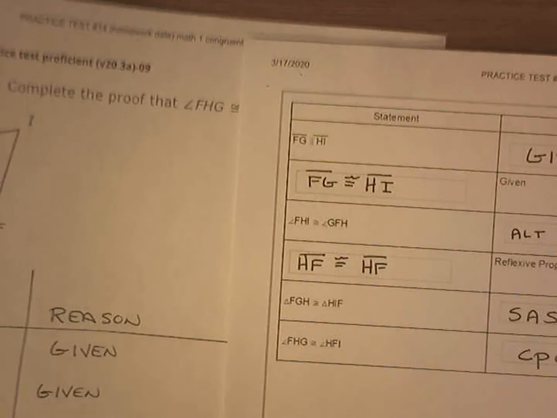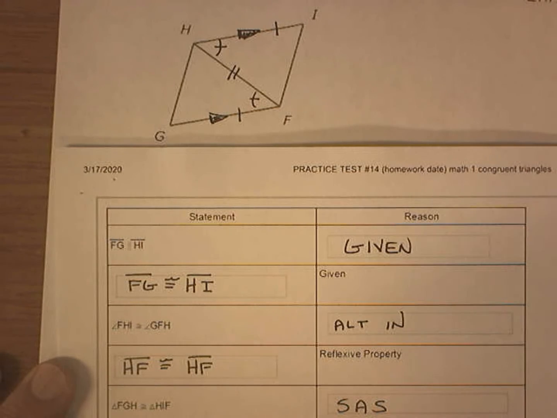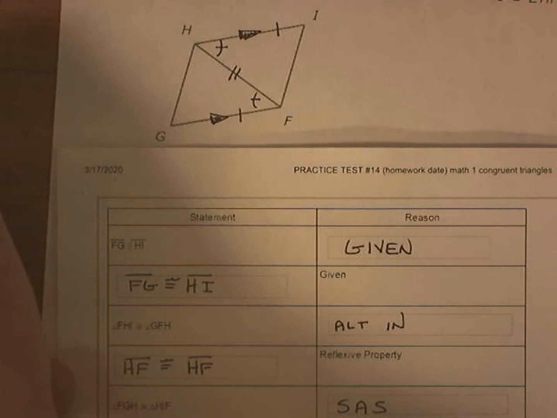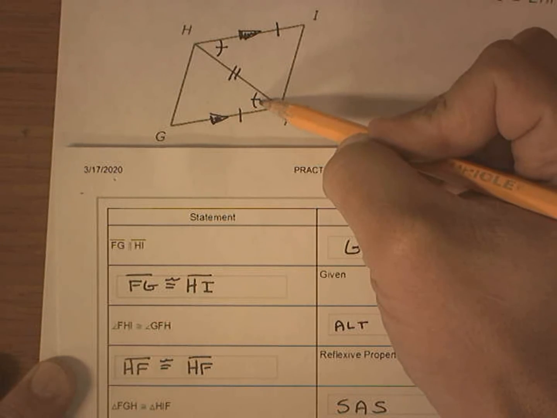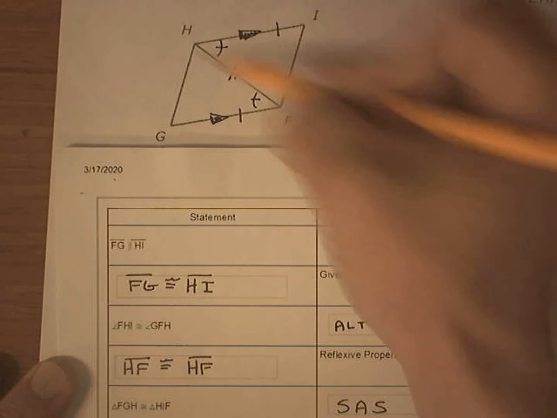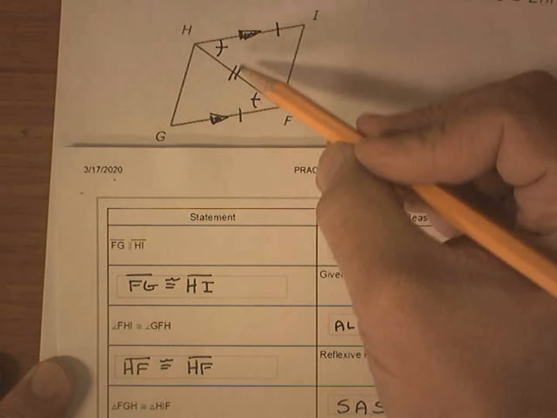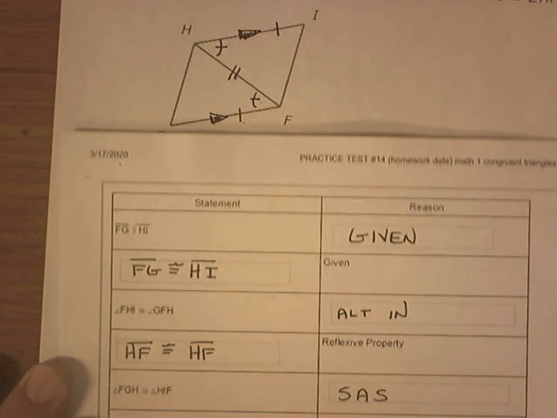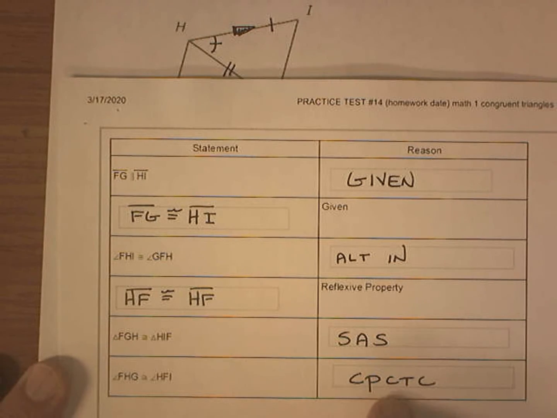Angle FHI and that angle right there are congruent because they're alternate interiors. HF is congruent to itself, that's reflexive property. My two triangles are congruent by side, angle, side. And then I know that all the parts are congruent because of CPCTC.